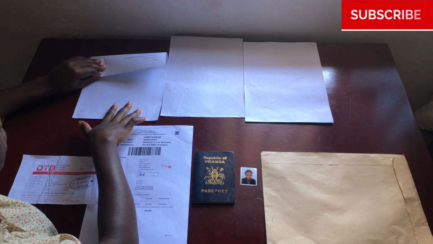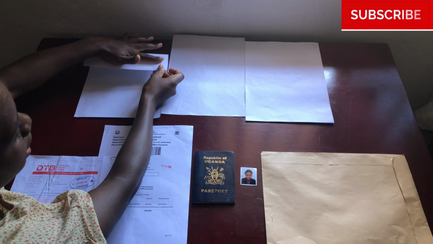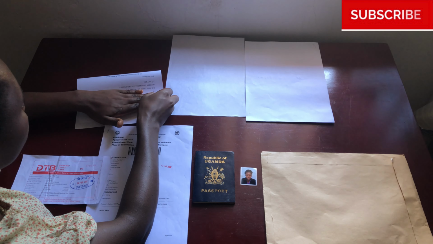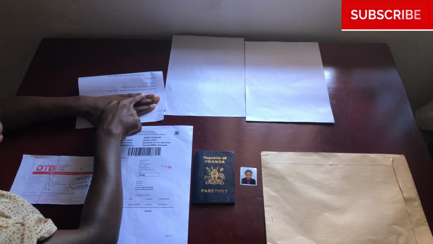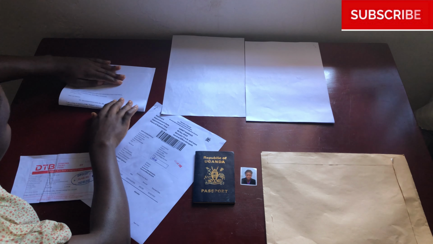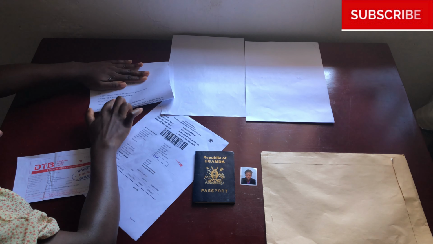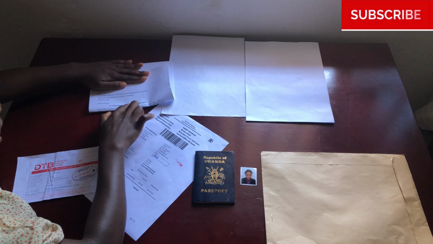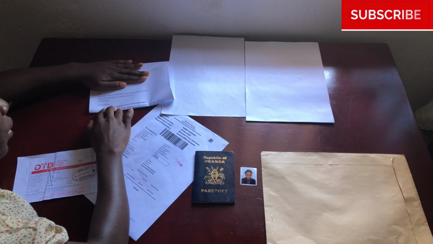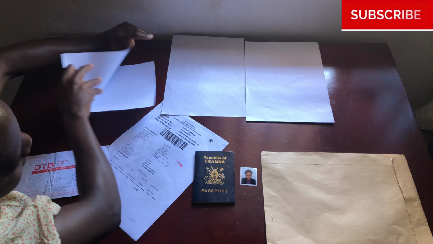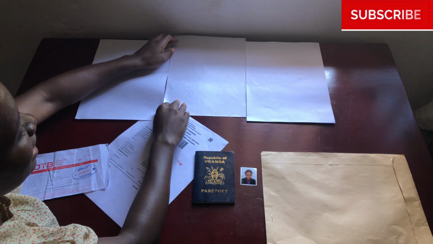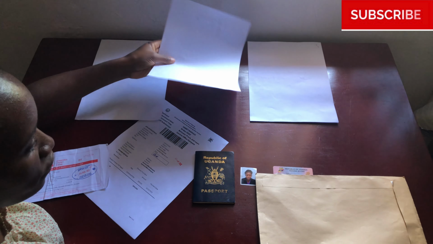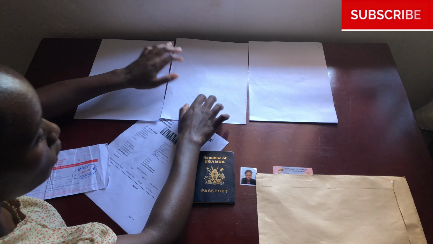And then the next thing is you need a recommendation letter. This is a recommendation letter from somebody to the Directorate. Let me show you how it looks like. To the Directorate of Citizenship and Immigration Control, Ministry of Internal Affairs, Uganda, 10th May. Recommendation letter for Miss Annet. Perfect. So this is the recommendation letter, and this is the copy of the national ID of the recommender, of this person who recommended me.